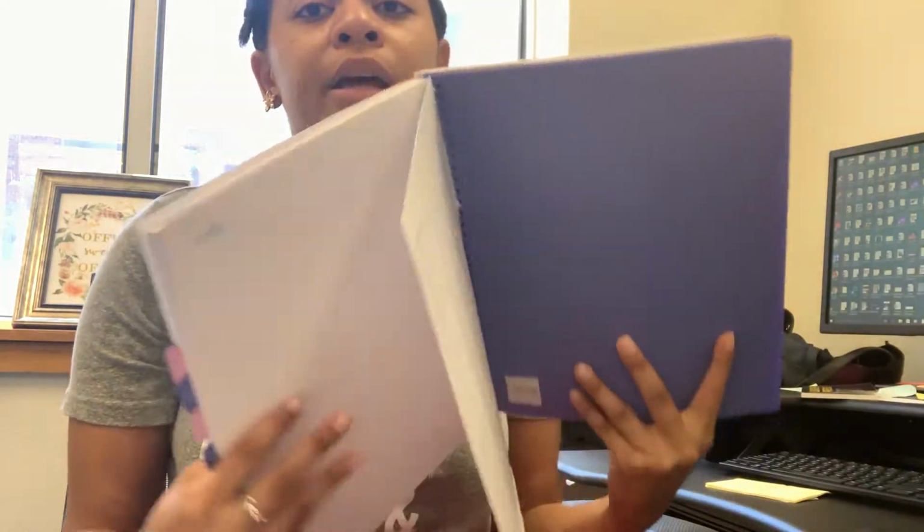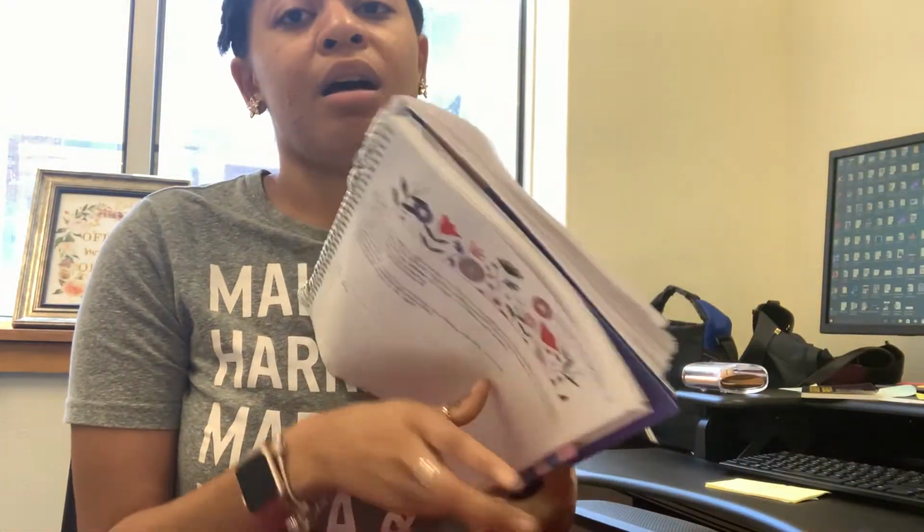So first things first, you need a planner, okay? This is a planner that I'm using. It's just a planner from Target, and it is a large planner, as you can see. So number one, you can get a planner from anywhere: Walmart, Target, Dollar Tree. So you want to choose where you want to get your planner.